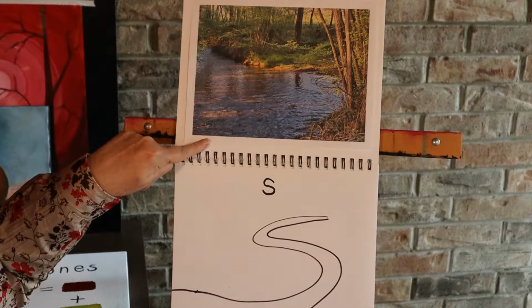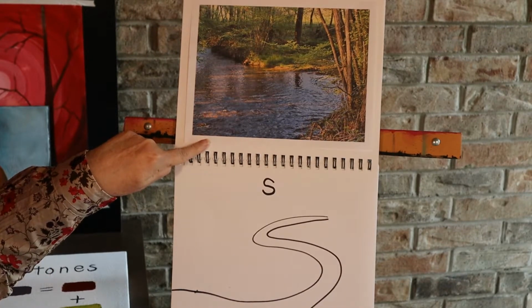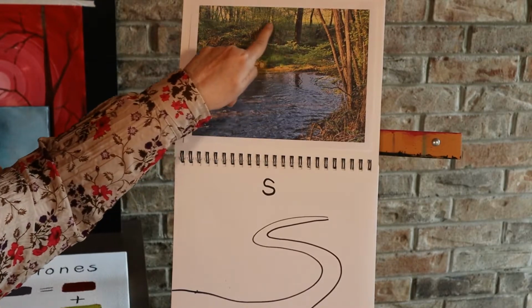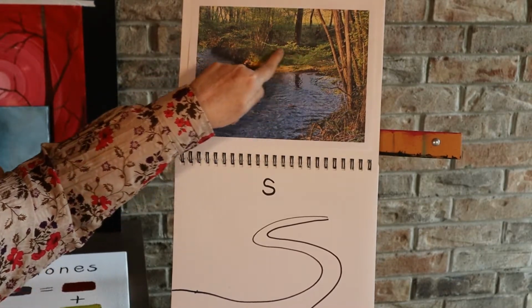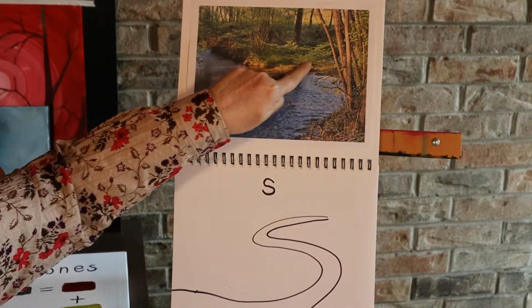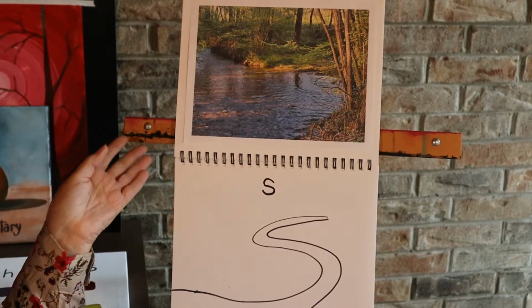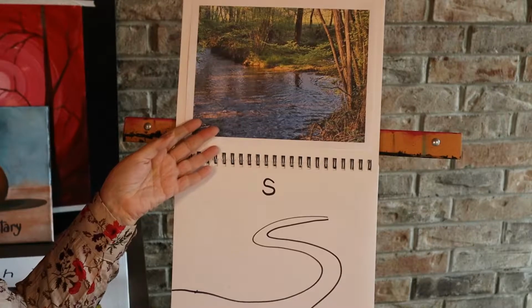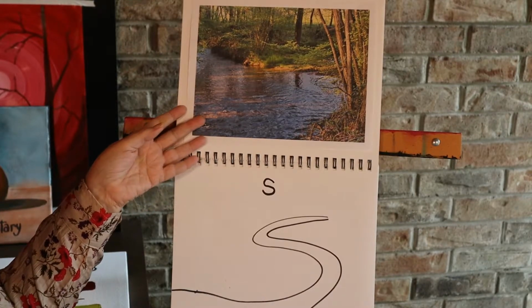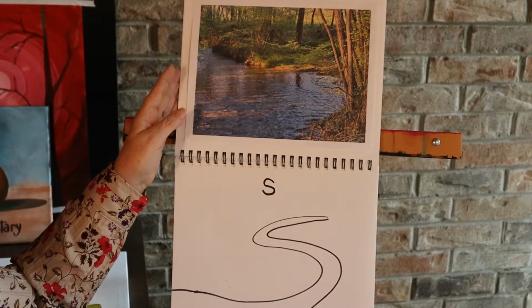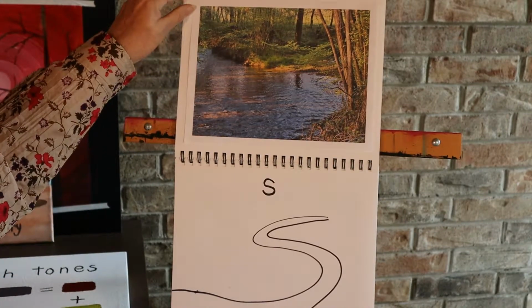It makes a beautiful S. And in this case, the top of the inside of the S even has some bushes that kind of give it a little bit of a shape right there. So this is a sample. Of course, this is a photograph. It isn't a painting, but this would be a beautiful painting with an S composition.